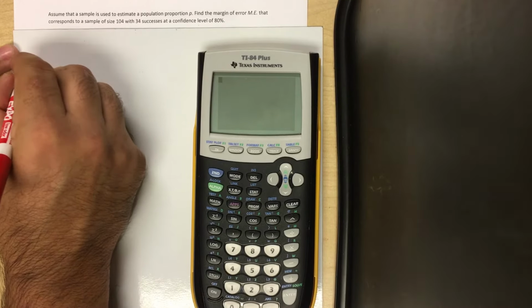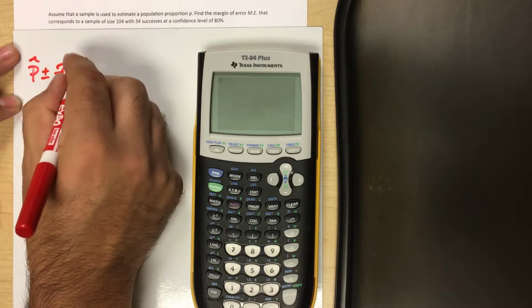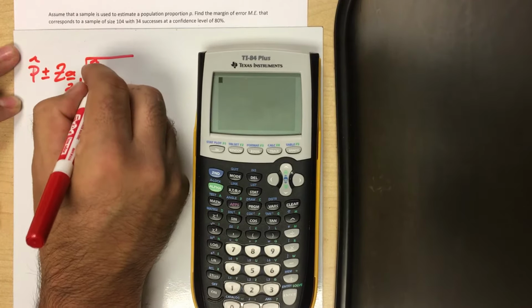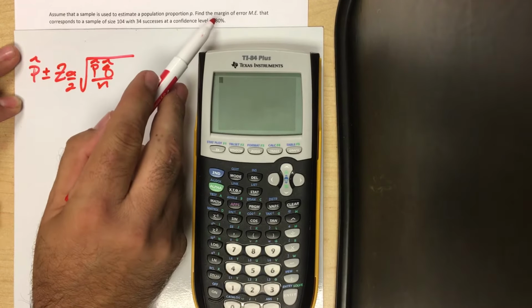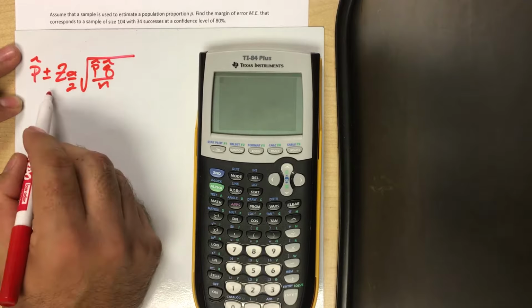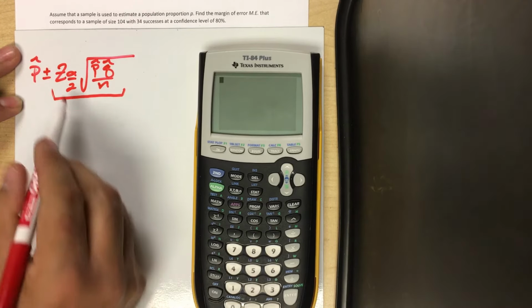In the big picture, it's P hat plus or minus Z of alpha over 2 times the square root of P hat Q hat over N. Now, for this particular problem, we're only looking for the margin of error. So we're just going to take this portion of the formula and deal with it.